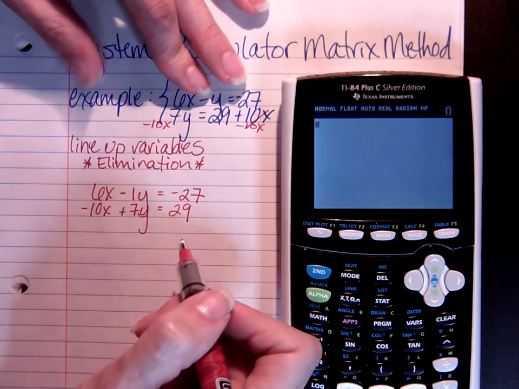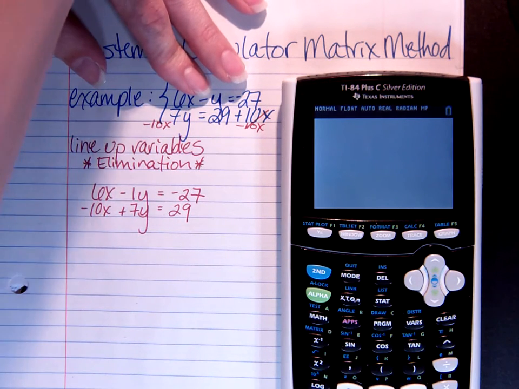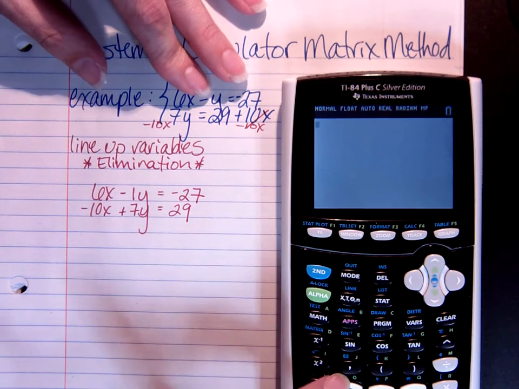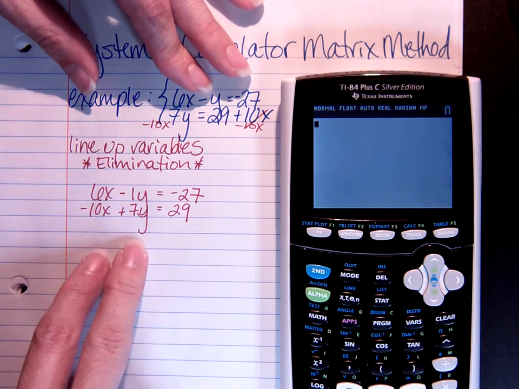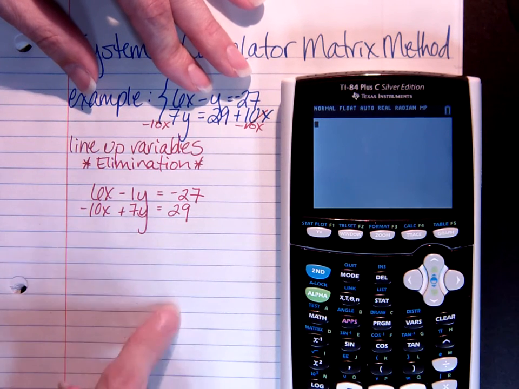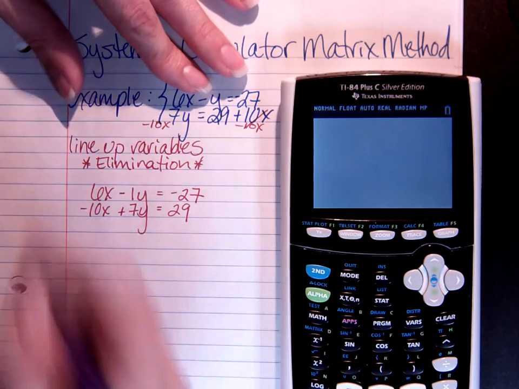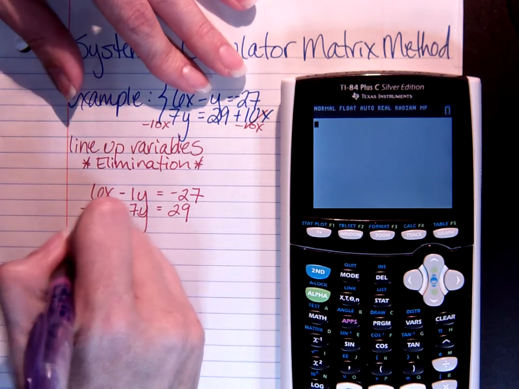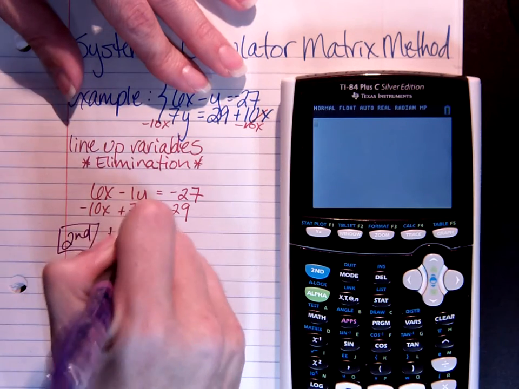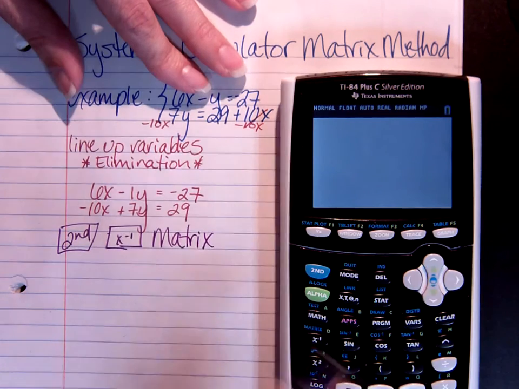Once we have it set up and our columns are lined up like they should be for elimination, at this point we can switch and use the matrix method in our calculator if you want to. You could solve this by elimination at this point, but we're going to move into larger systems with more variables and more equations, and this is where this method will really come in handy. So the first thing we need to do is find the matrix menu, and it's right here above the x to the negative 1 button. So we're going to hit second, x to the negative 1, because that takes me to my matrix menus.